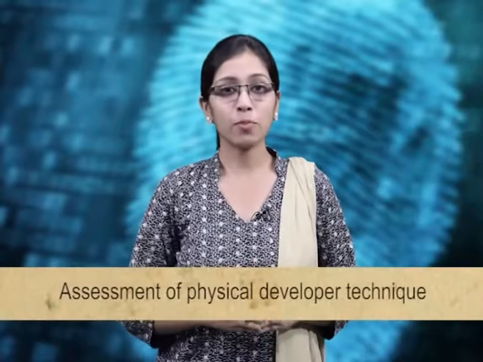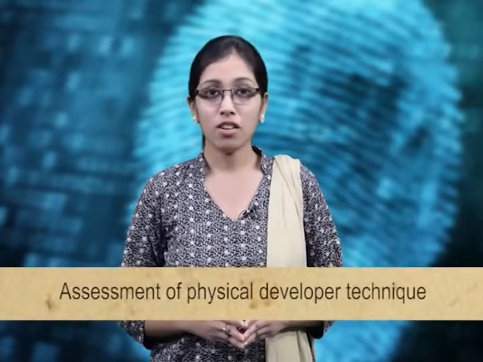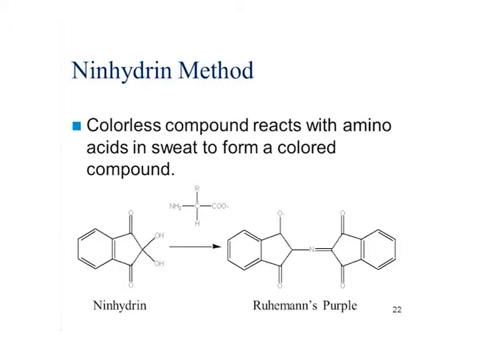Next, we have assessment of physical developer technique. Physical developer is a sensitive method of detecting fingerprints on porous items. It is specifically useful when fingerprints are required to be visualized on articles which have been deliberately or accidentally wetted. Under these conditions, the amino acid constituents of sweat residue are easily washed out and ninhydrin method fails.